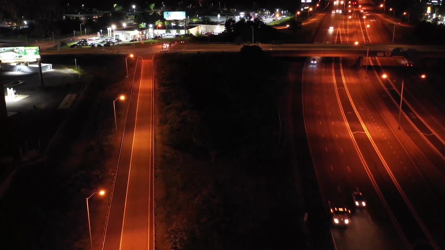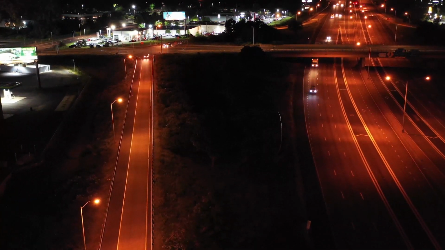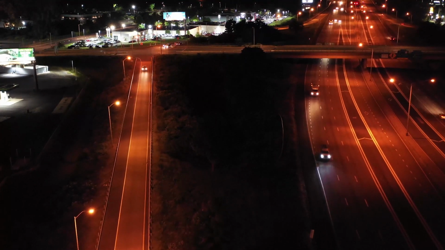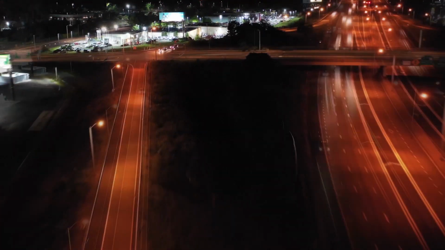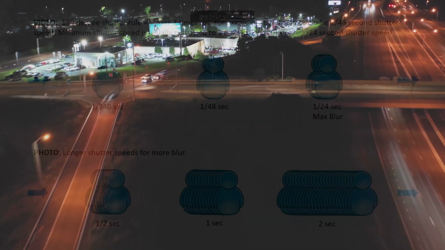Okay guys, I'm flying this drone at night here, right down the middle at 2.5 miles per hour. It's going really slow and I want to speed it up to make it look like this. How do I do this?